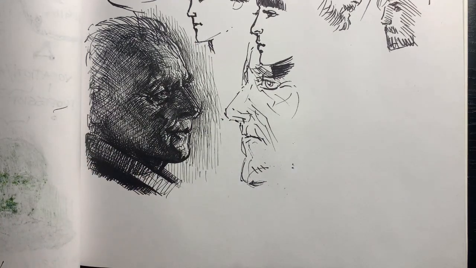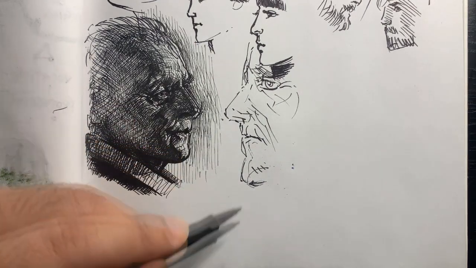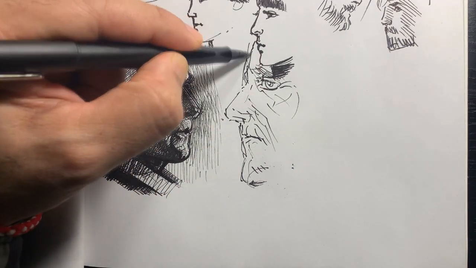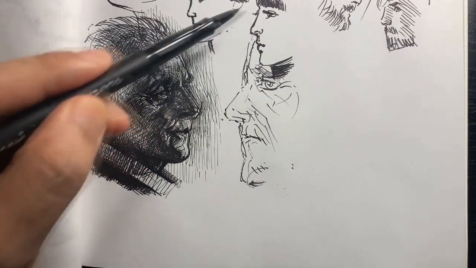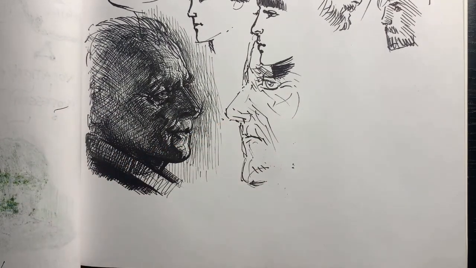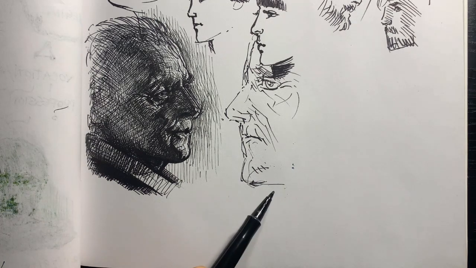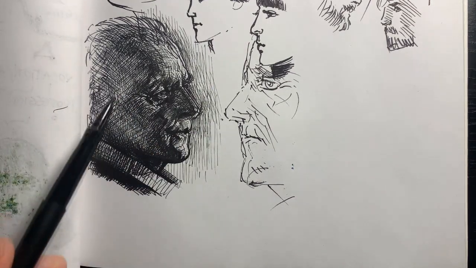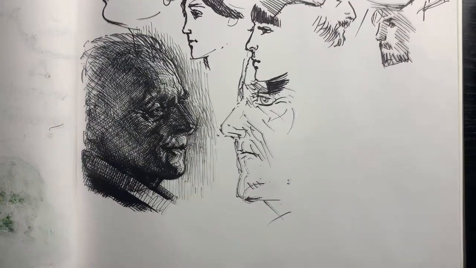So in this version, I'm not really going to shade everything. I'm going to leave it kind of outlined. I'm not going to spend too much time on it. It's just an example. I'm just taking what I learned about this and applying it here.